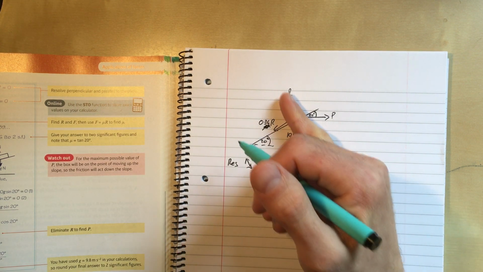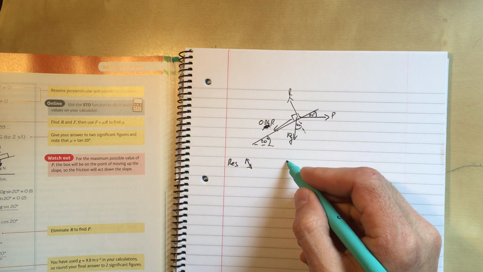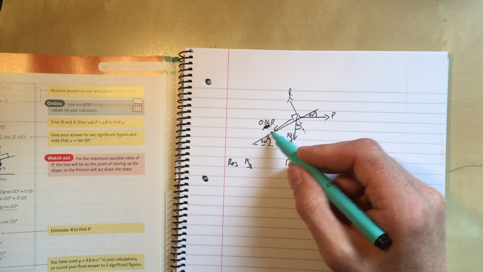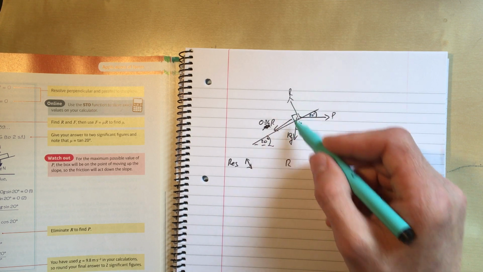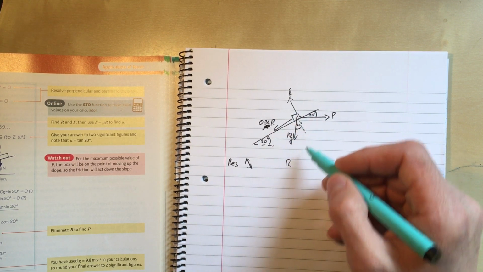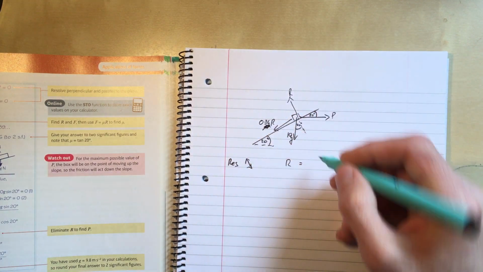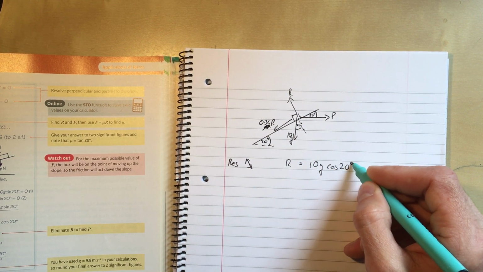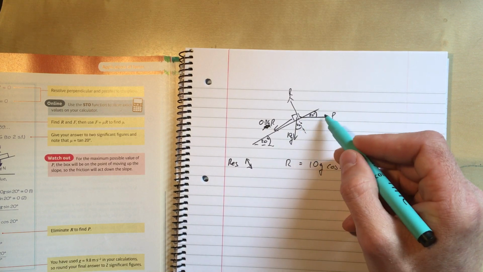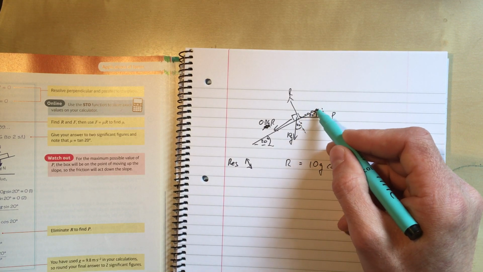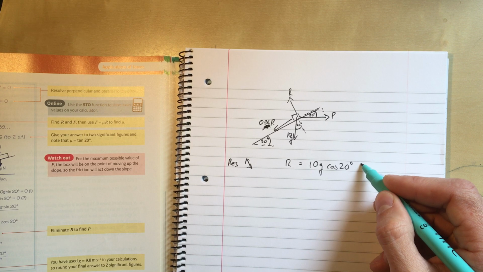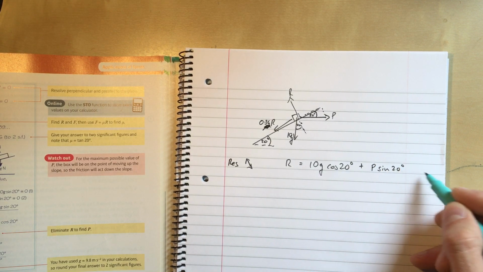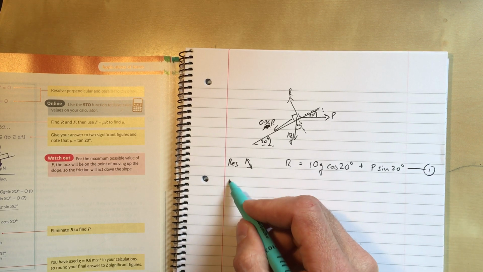Resolving, I'm going to go perpendicular to the plane first this time. Out from the plane, we've got R. This one is parallel, so it doesn't act out or in. This one gives us an inwards into the plane component of 10g cos 20 degrees. This one here gives me an into the plane component, if I split it up like this, of P sin 20 degrees. And there's equation number 1.